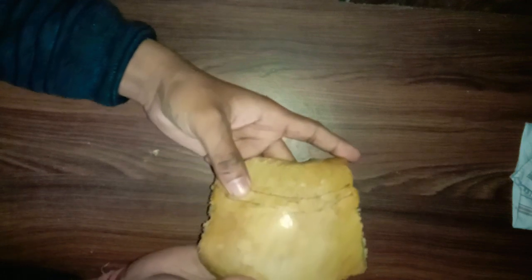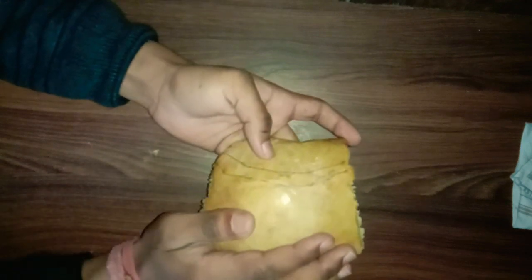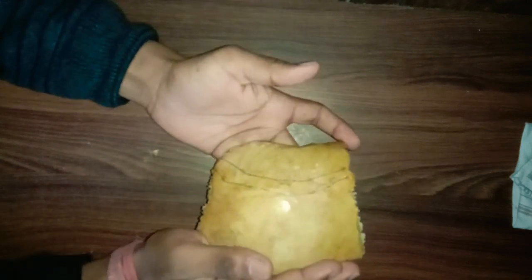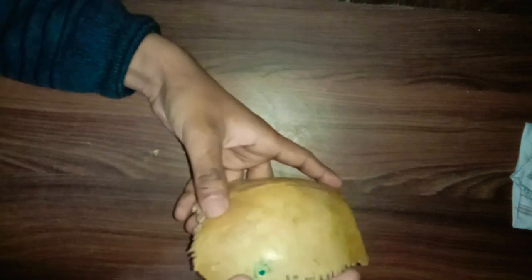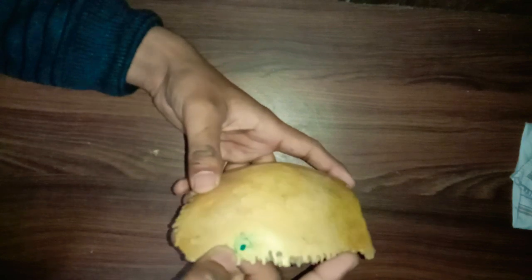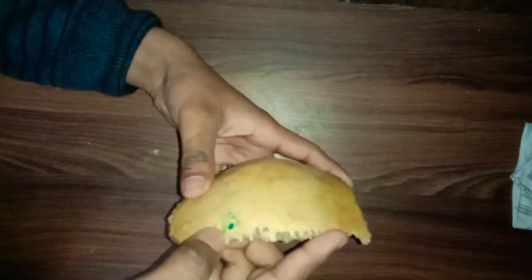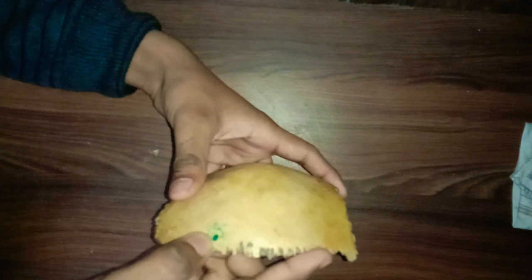The superior temporal line gives attachment to the temporal fascia. Above this line lies the epicranial aponeurosis. Below the inferior temporal line the temporal fossa is present, and it gives origin to the temporalis muscle. Then the parietal foramen: through this parietal foramen, the occipital artery and the emissary vein pass.